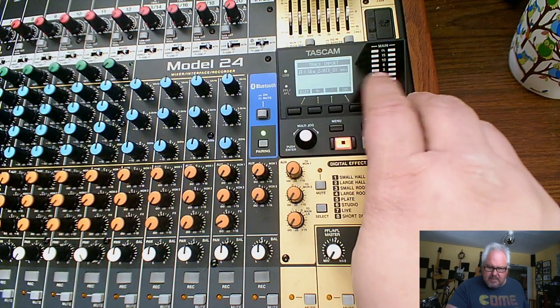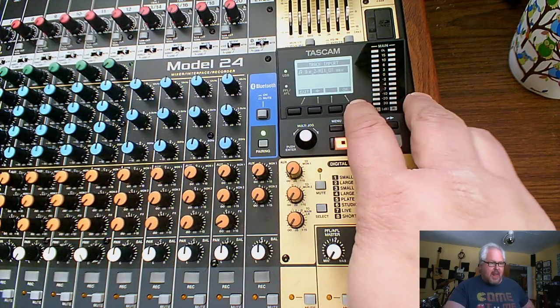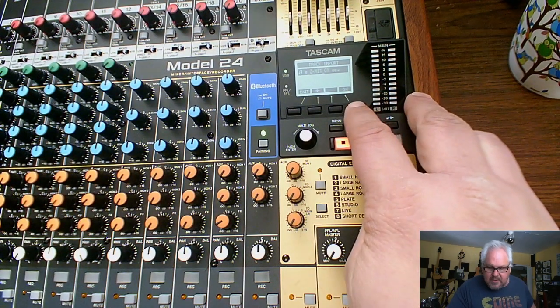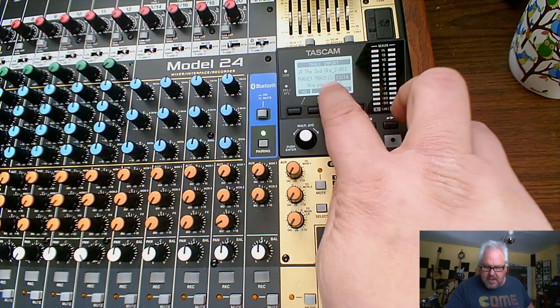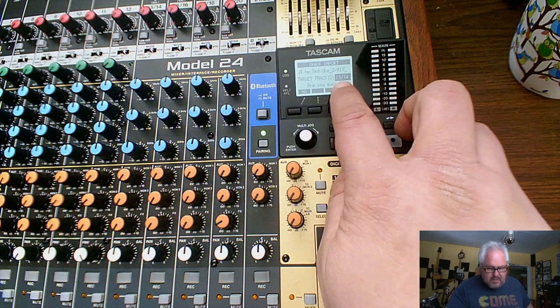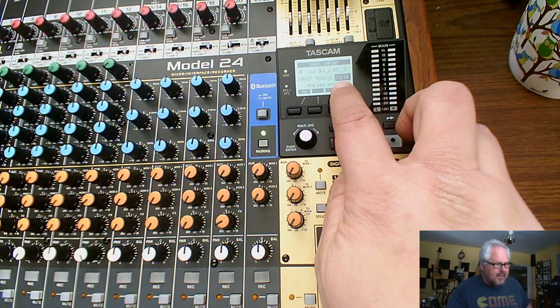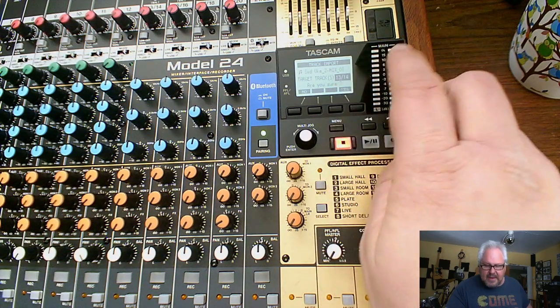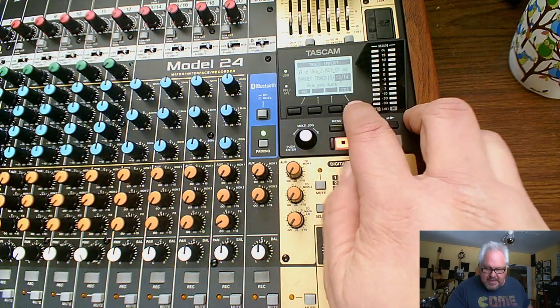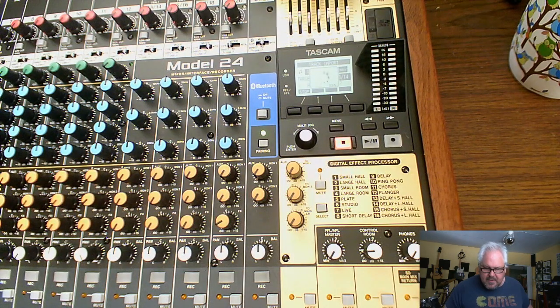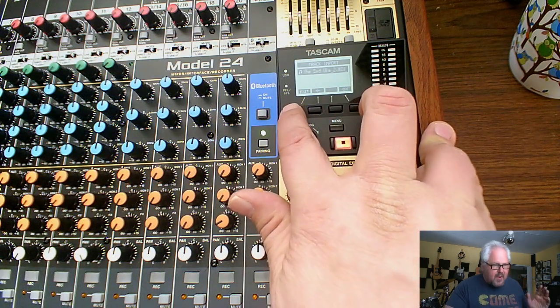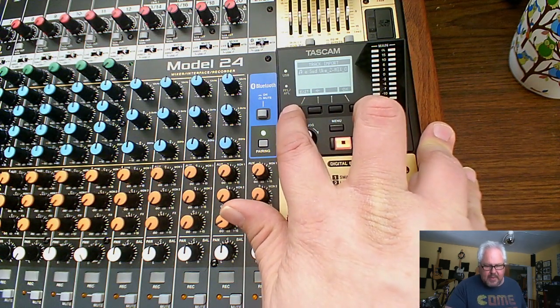Now we got the wave file there. So we say, okay. It's already saying target track 1314 because it's a stereo track and that's the first empty track that it found. So now we say yes. And there we go.